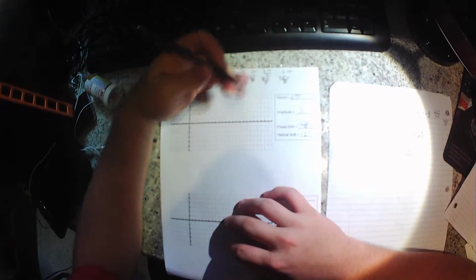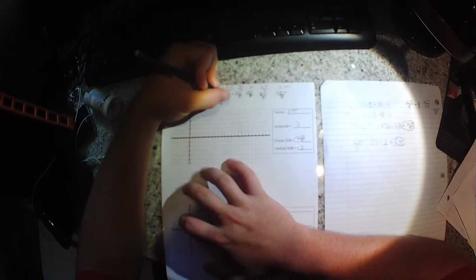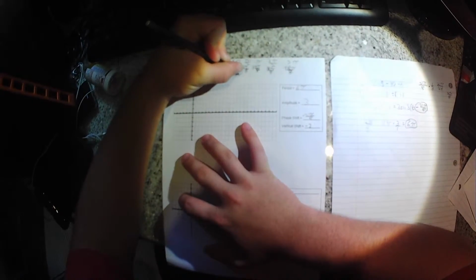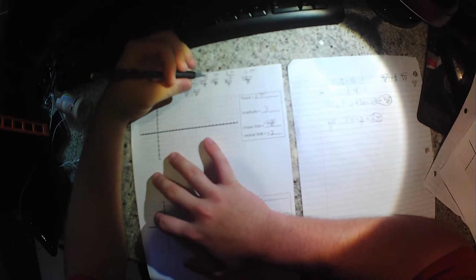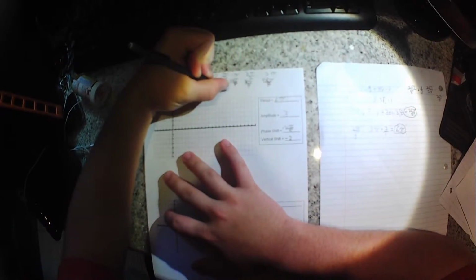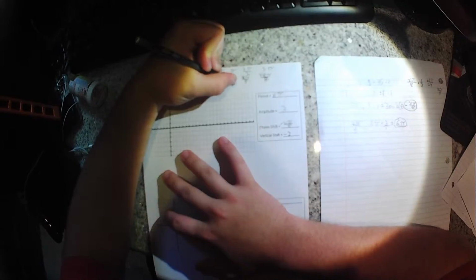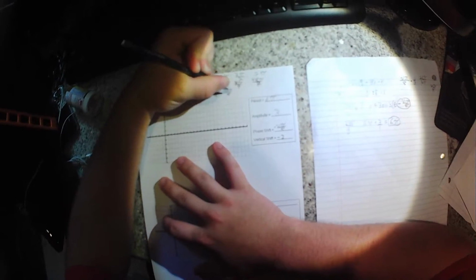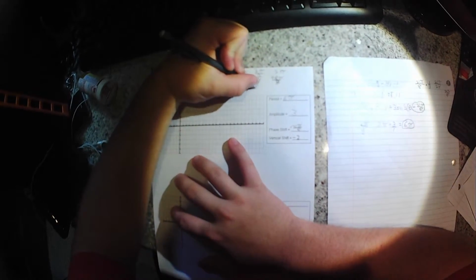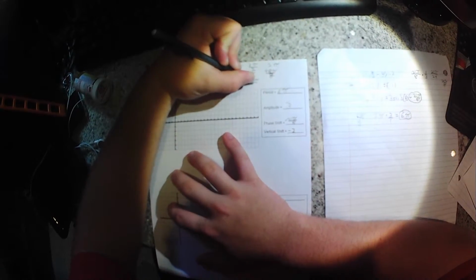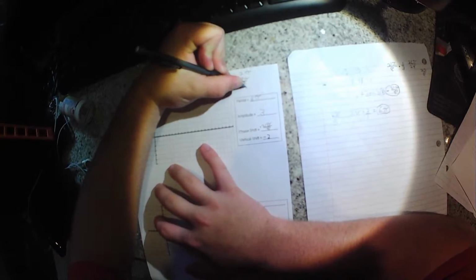Okay, so now that we have those values, we add or subtract a 21 pi over 8 to each of these, giving us 21 pi over 8, 33 pi over 8, 45 pi over 8, 57 pi over 8, and 69 pi over 8.